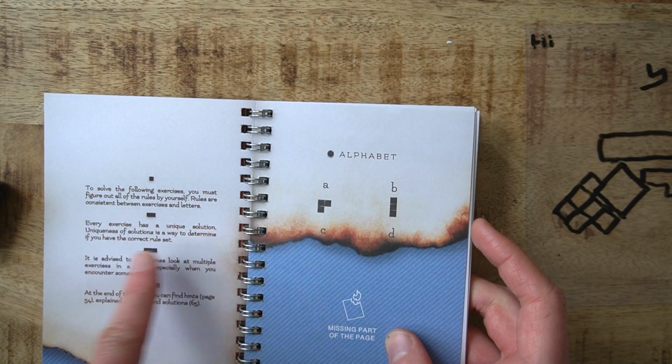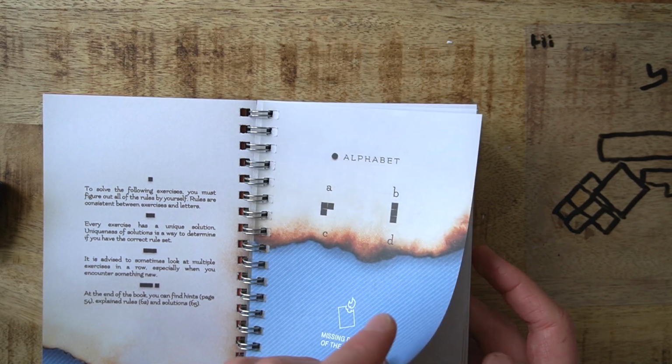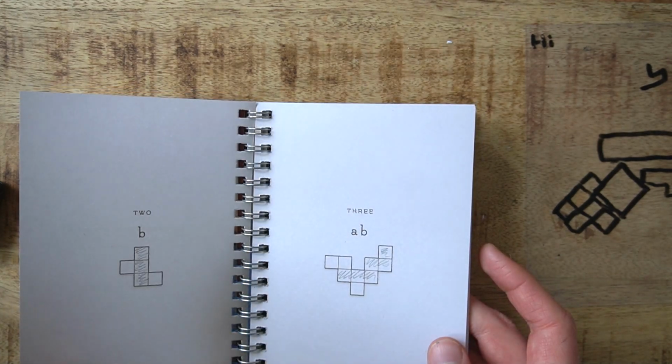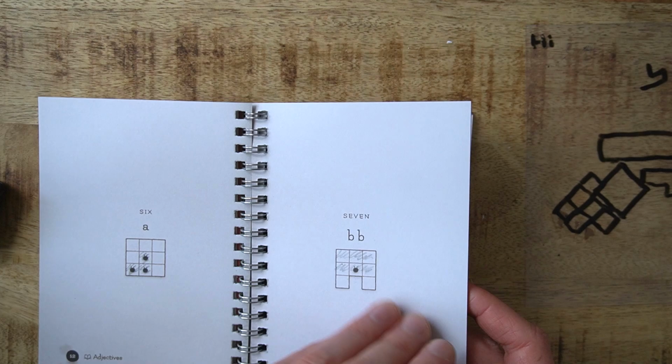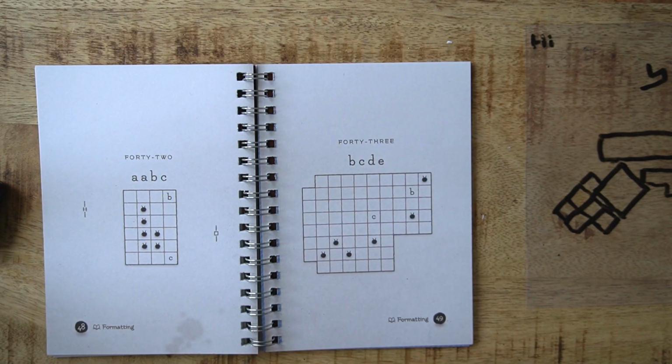Just figure out all the rules by yourself. Unique solution. Five students look at multiple exercises. Place all assigned shapes in the grid. It doesn't say align to the grid, but then it never says anything about... Okay. I think technically this rule would work and not break any of the previous puzzles.